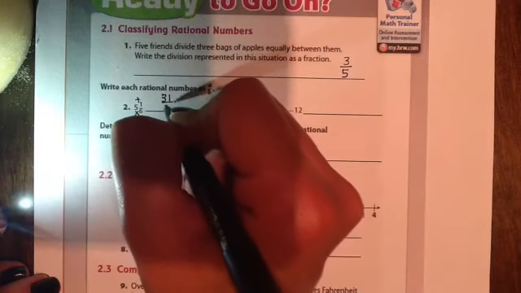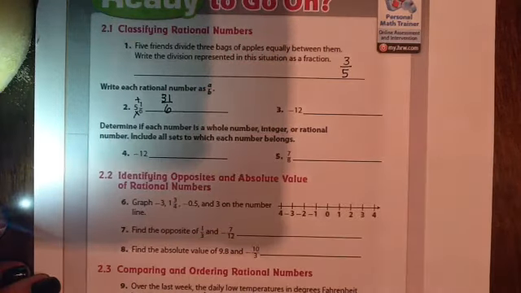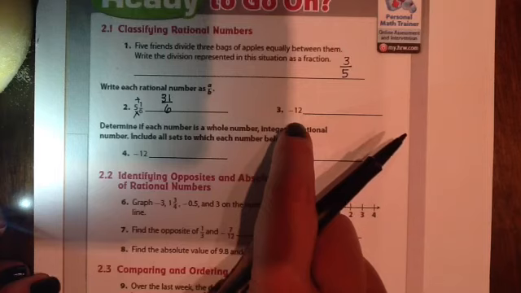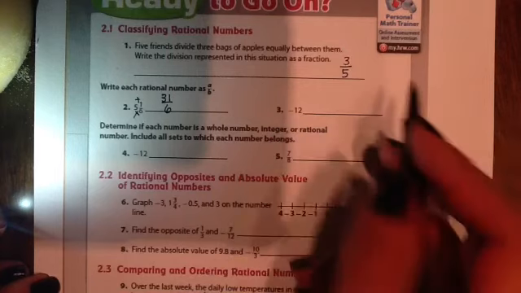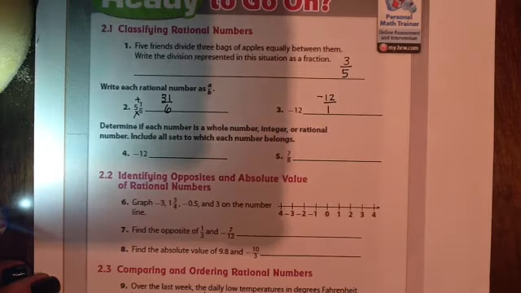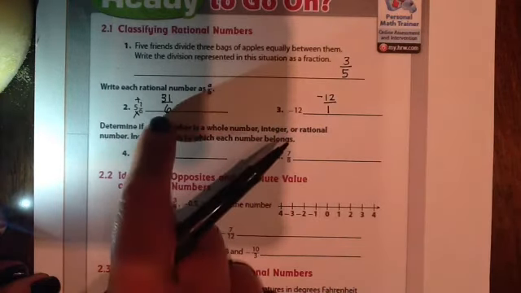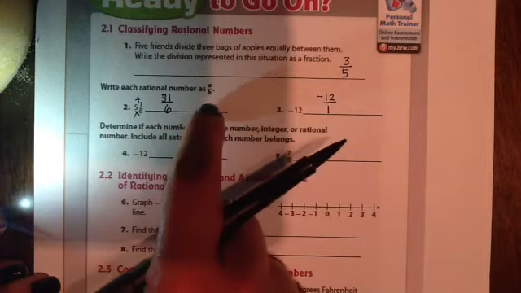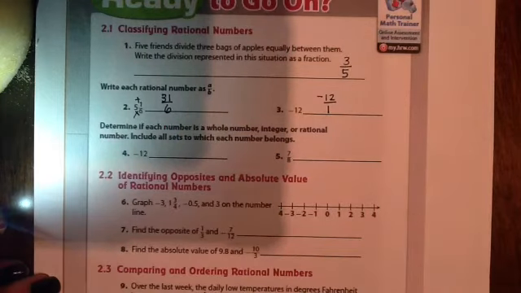The denominator stays the same, and now I have changed it into the form A over B. For number 3, if I wanted to put this integer in the form A over B, all I have to do is place it over 1. So these two would be considered rational numbers because I can put them in the form A over B.